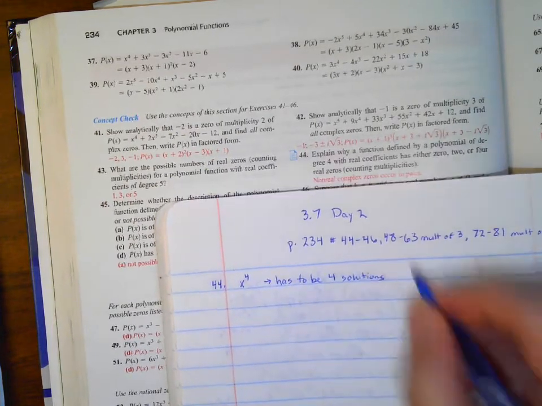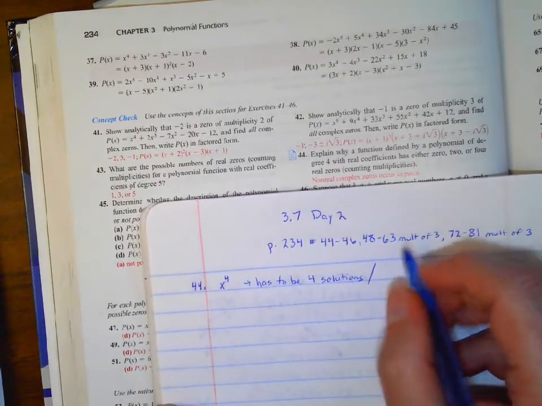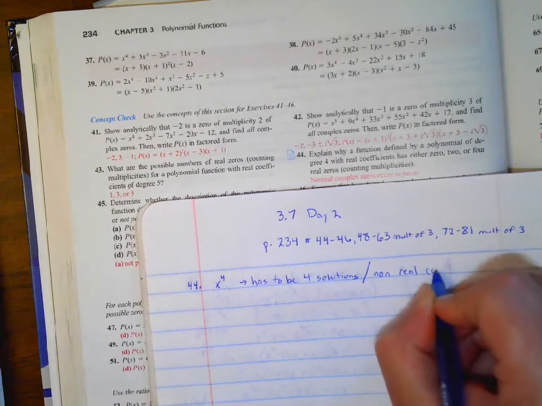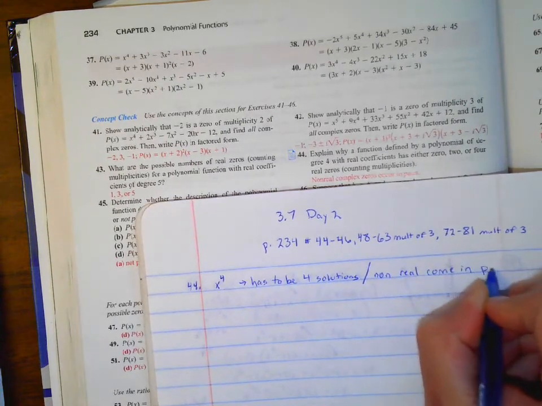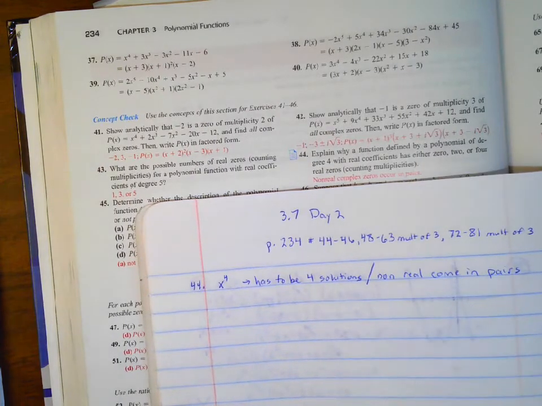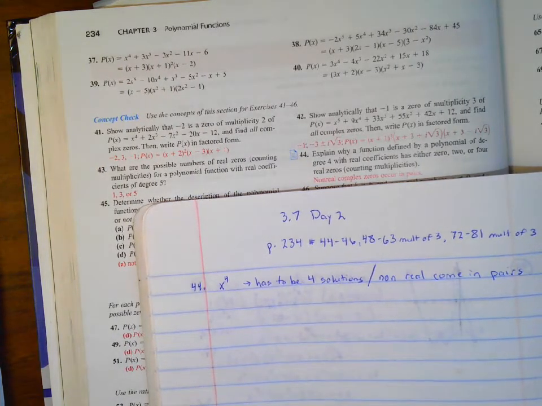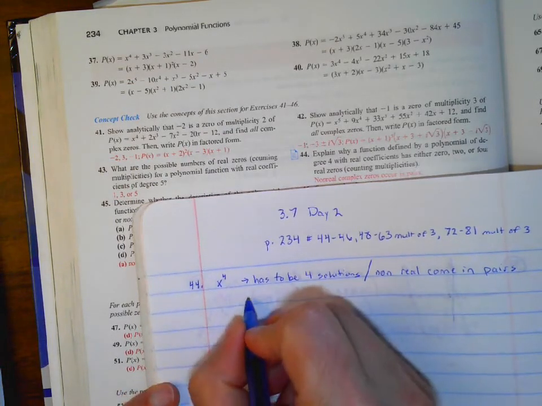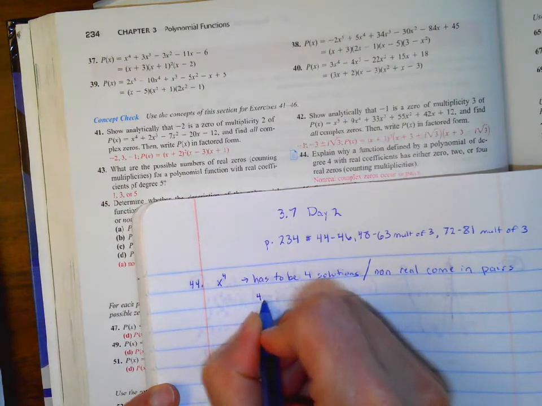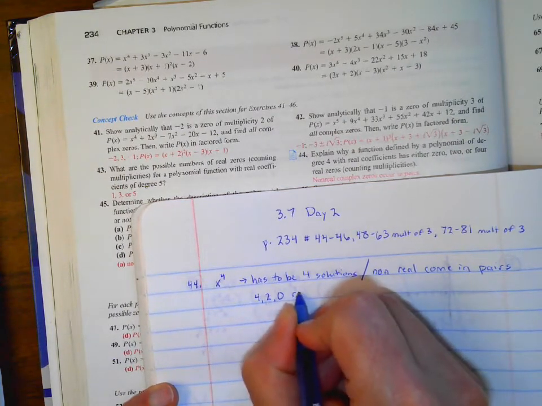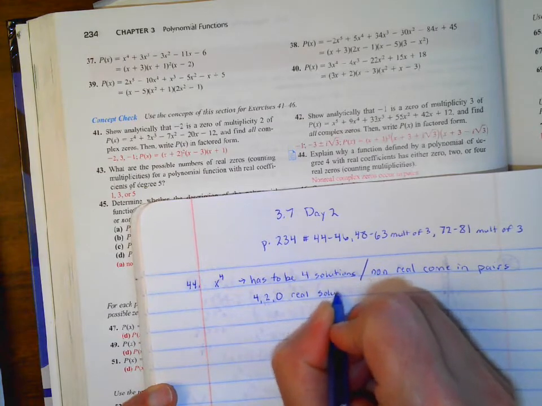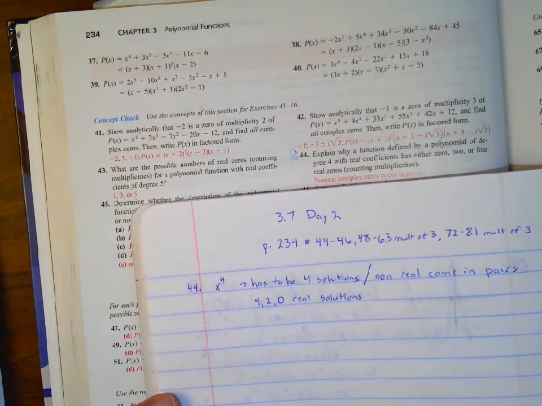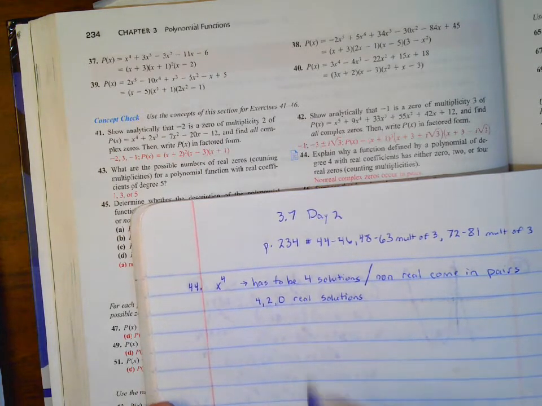Okay, and we also know that the non-real zeros come in pairs. So if i is an answer, negative i is an answer. 2 plus i is an answer, 2 minus i is an answer. They have to come in pairs. So therefore, if there has to be 4 answers, it has to either be 4, 2, or 0 real solutions, because the other 2 or 4 have to be imaginary, or 0.